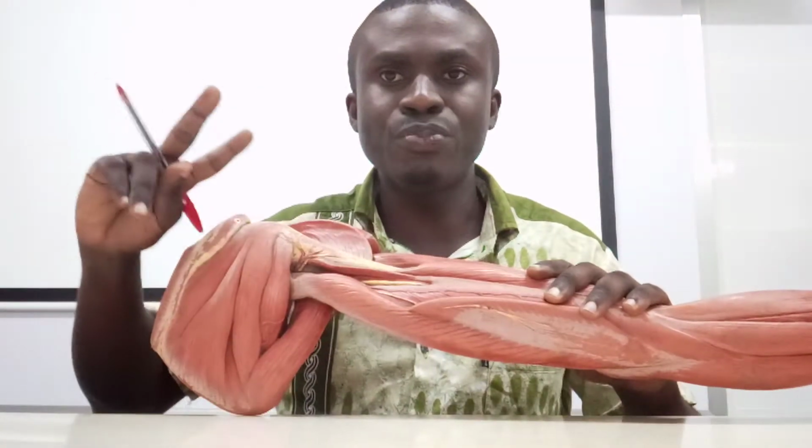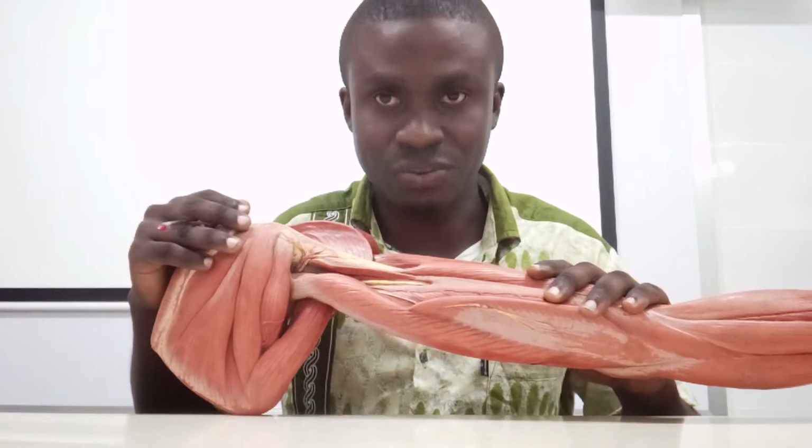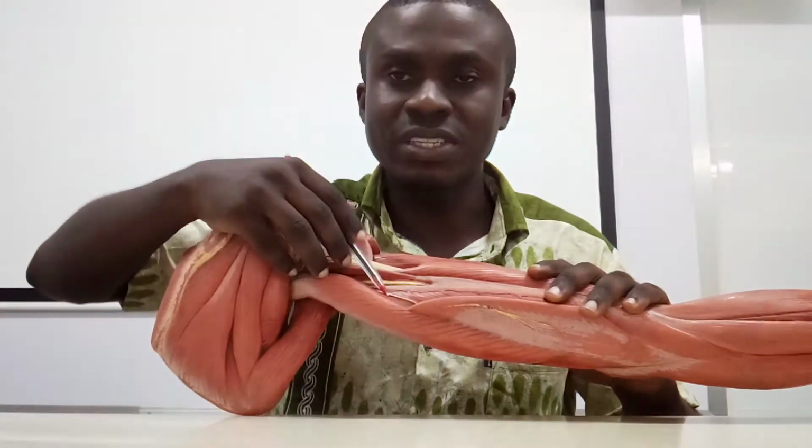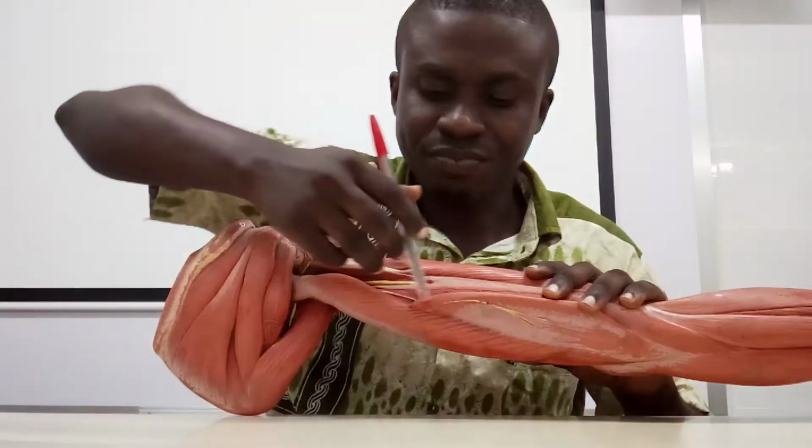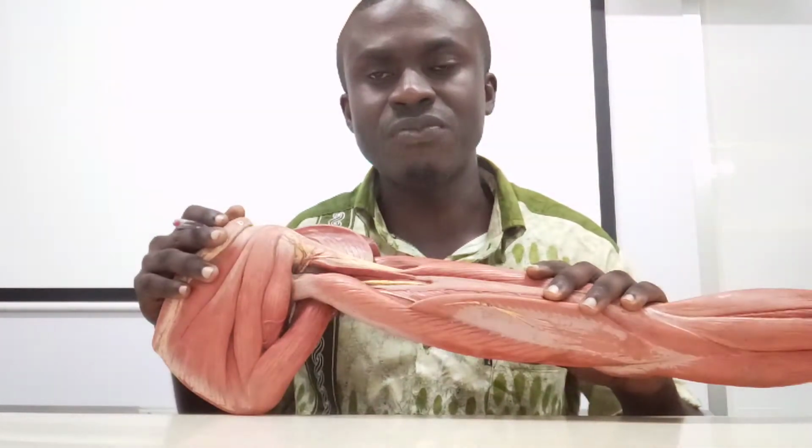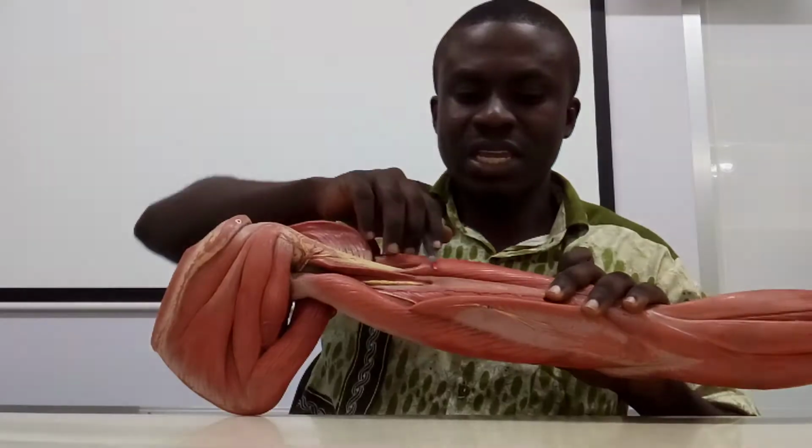Remember that in the radial groove, other nerves are also going to come up, and there are going to be two cutaneous nerves which are going to arise from here. And these two cutaneous nerves are, one, the lateral cutaneous nerve of the arm. Actually, the one who is going to be a bit inferior.